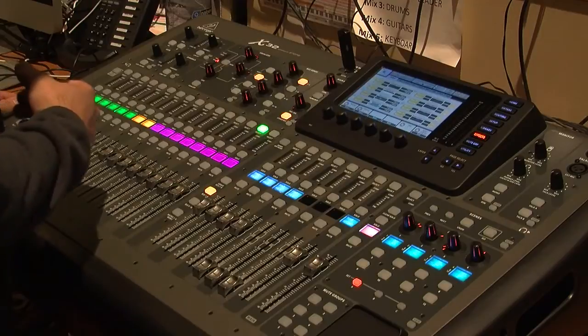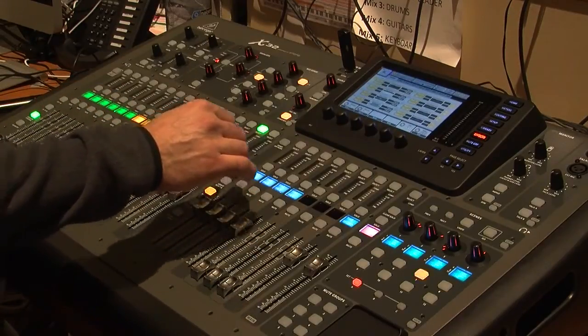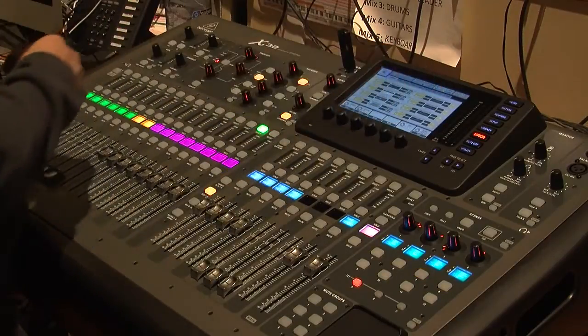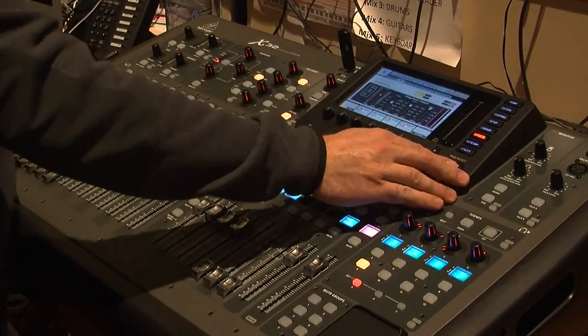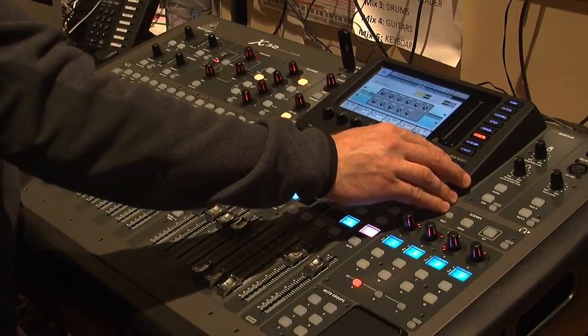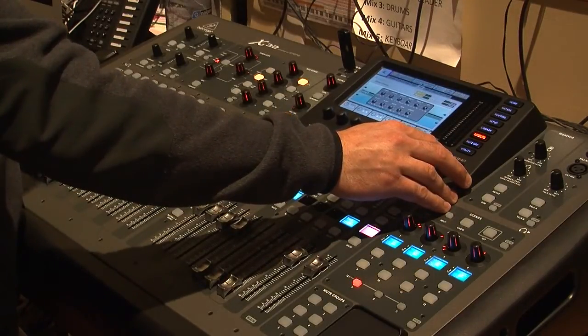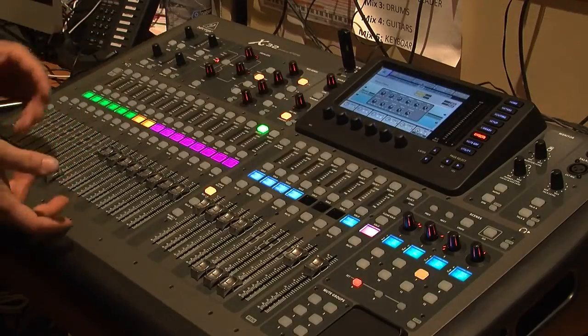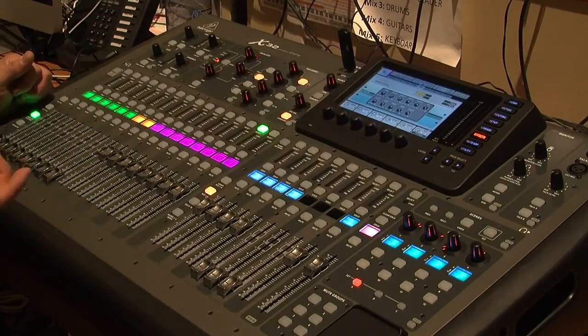Okay. So when you want to look at these in greater detail, you can go through the tabs. If I go through the tabs, you can see all the different effects. You can pretty much EQ anything, any channel, any output. Right. You have parametric and graphic EQ on your outputs, and you have parametric EQ on all of your inputs.